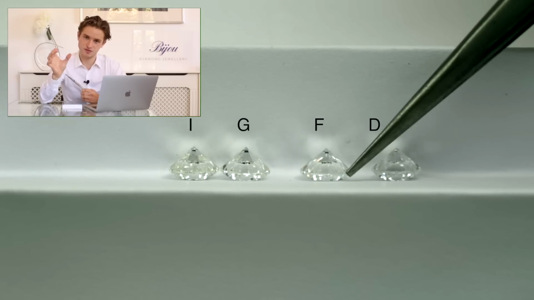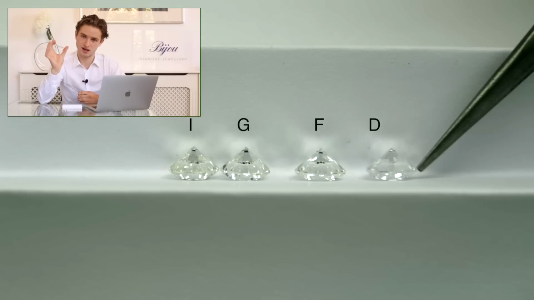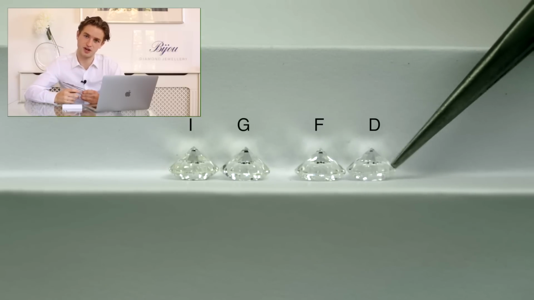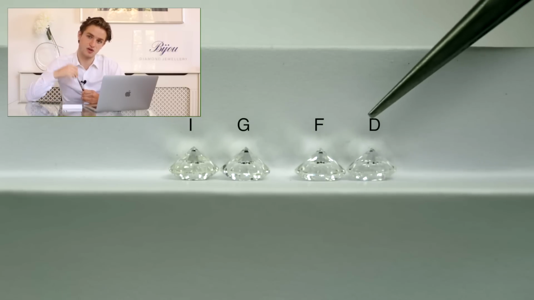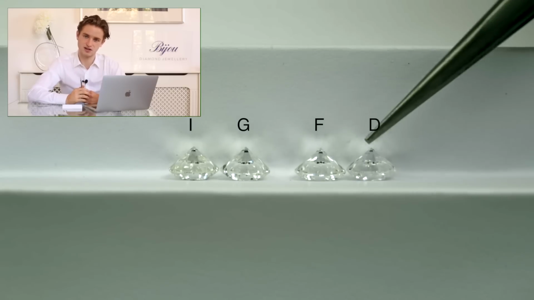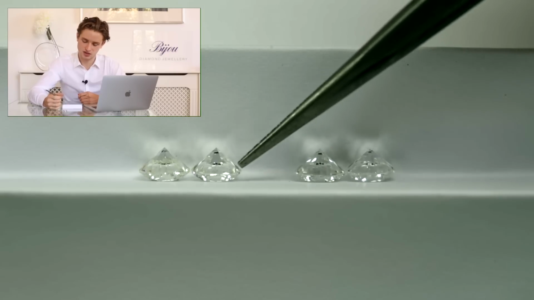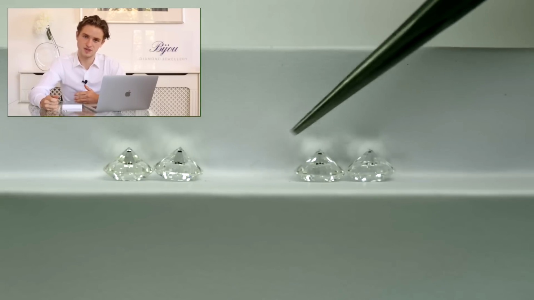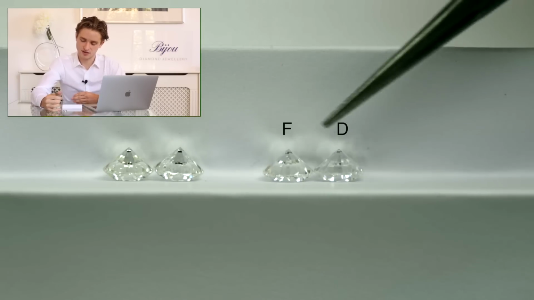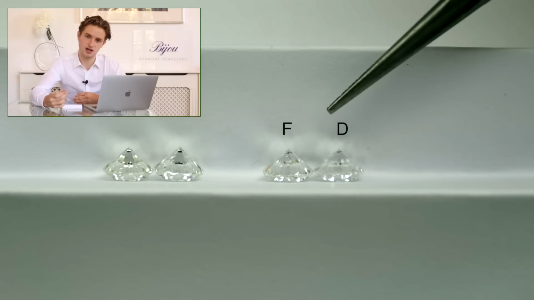In fact, like I said before, DEF is technically the colorless region of diamonds. You obviously get more for your money, like I said, than the D color, because the D color carries such a high premium over the other diamonds. If you're looking for complete purity and complete perfection, then you obviously cannot get better than a D color. But either way, if you go for F downwards, you're always going to have a beautiful stone.